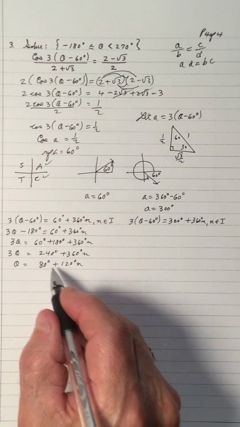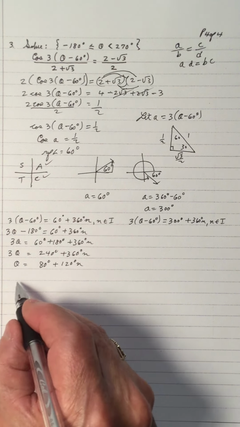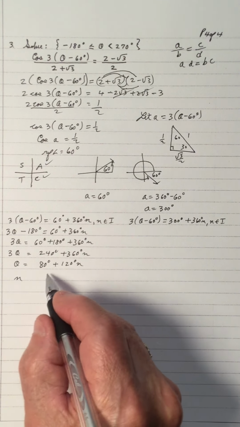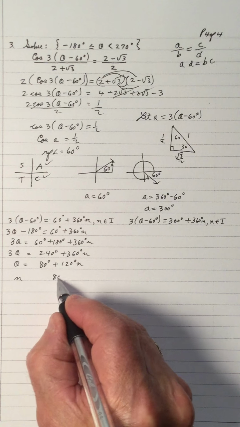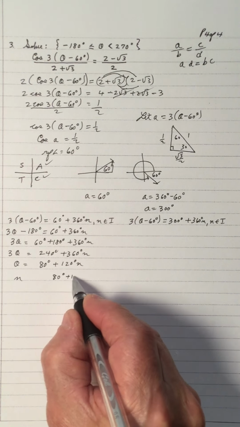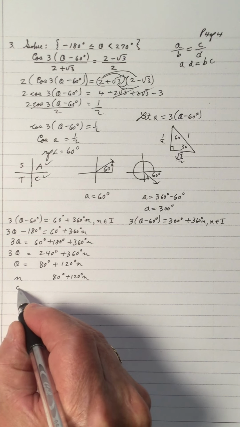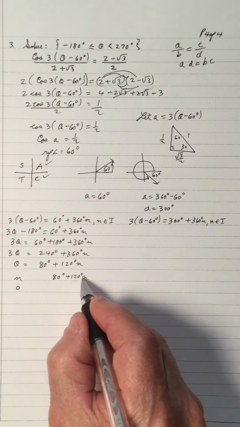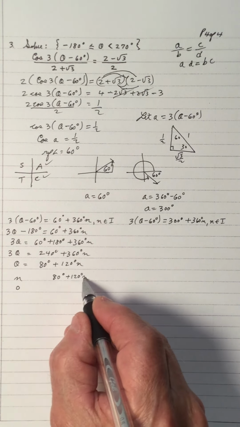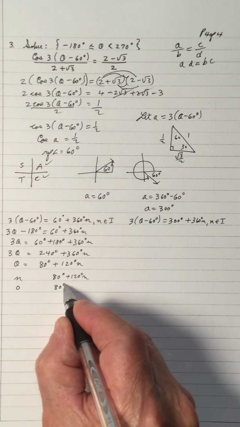So let's work this one down. Let's take n, and we have 80 plus 120 n. So if n is 0, that's 120 times 0 is 0, so we get an 80.